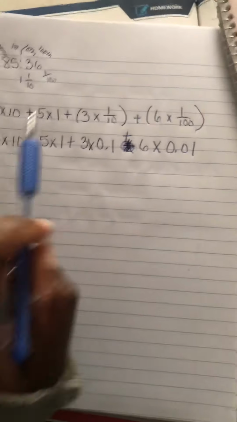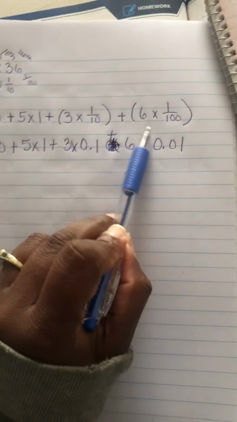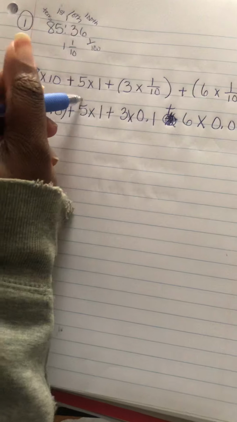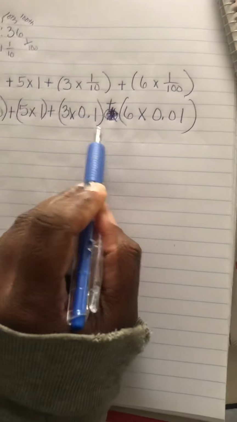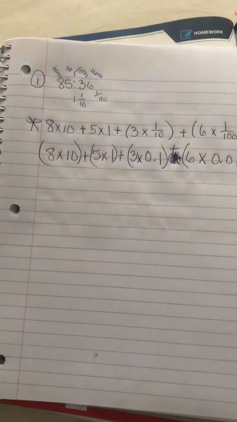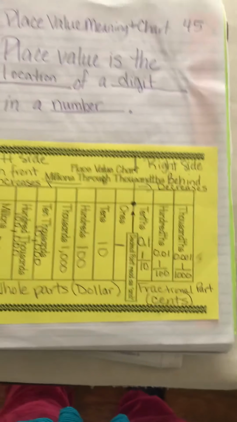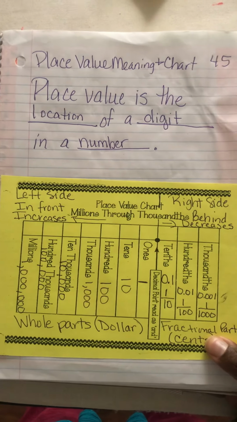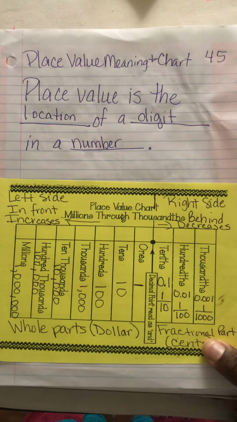So here's your first choice, where you can use the fractional parts. Here's your second choice, and you can put these in parentheses if you like to separate them or not. It's up to you. Or you can write them using the decimals. But in any case, that is expanded form, and you have to use your place value chart if you do not remember the place values and what they represent and how they're written as a decimal and as a fraction.